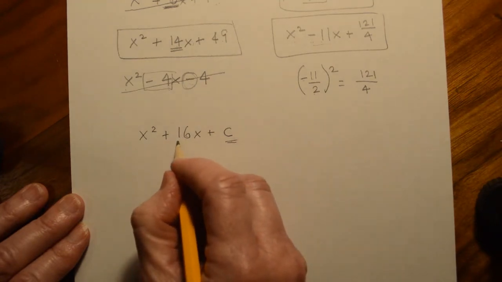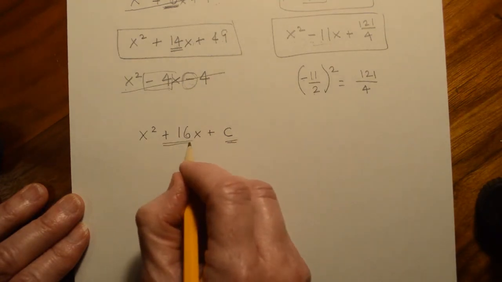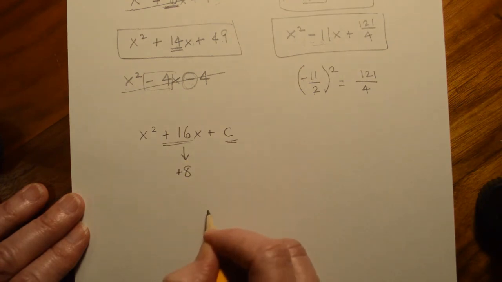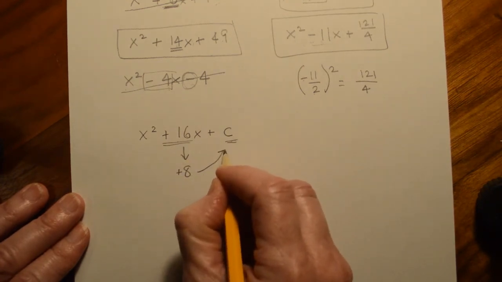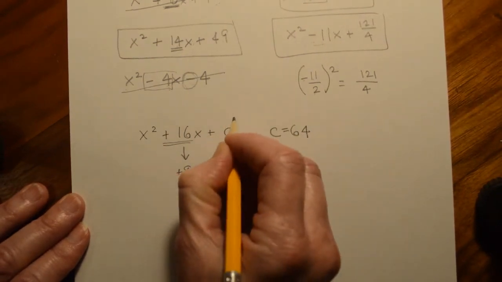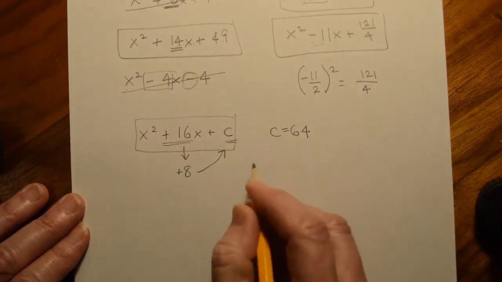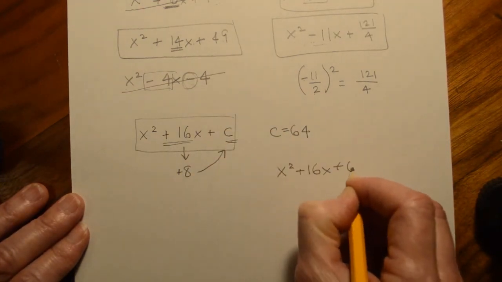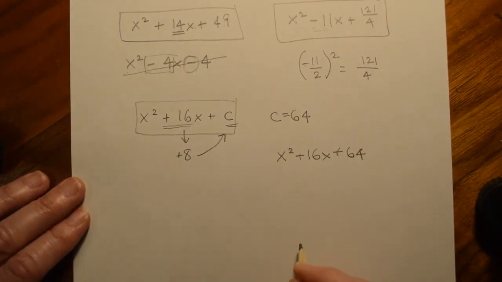Right, so we already said that I take half of the middle term, so half of the middle term is positive 8, and then I square it, and that's what has to go right here. So in this case, c would have to be 64. So I have to write it as x squared plus 16x plus 64. Right, that would make it a perfect square trinomial.